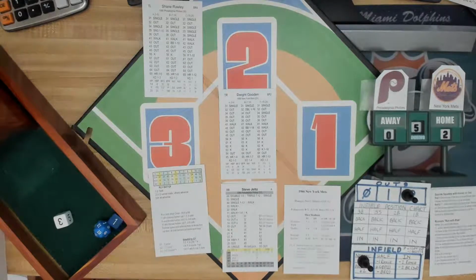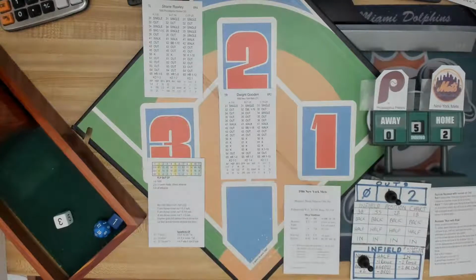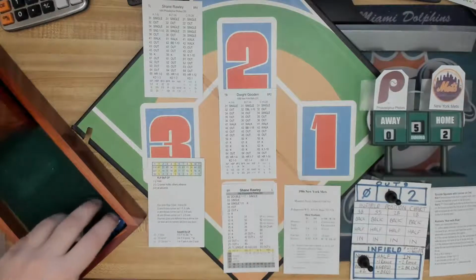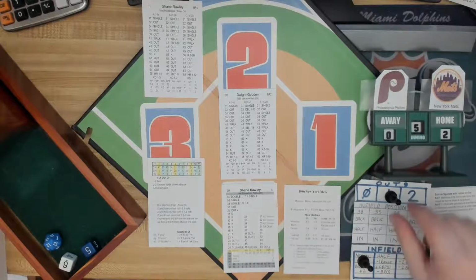It's a fly out to center. Here is Shane Rawley. 56, blank on Rawley's card, and that is a strikeout. Strikeout number 5 for the doctor.